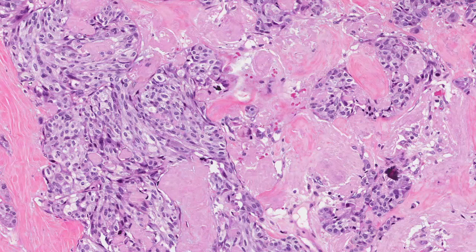So if somebody says biopsy of someone's thyroid cancer, you can see these Orphan Annie eyes with central clearing of the nuclei, these concentrically calcified nodules, these psammoma bodies, and some nuclear grooves, then you know this is definitely your papillary thyroid cancer.